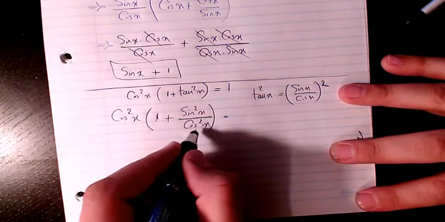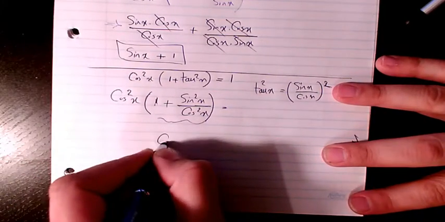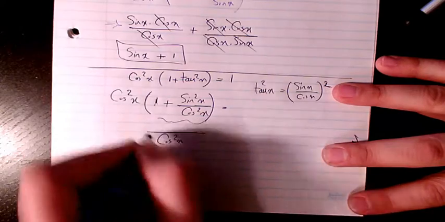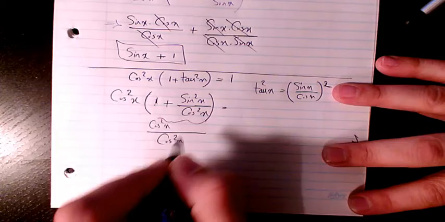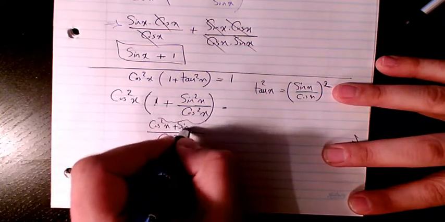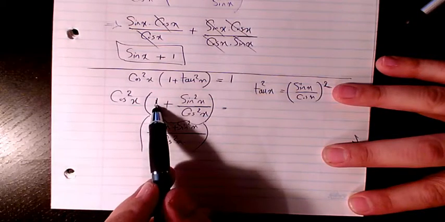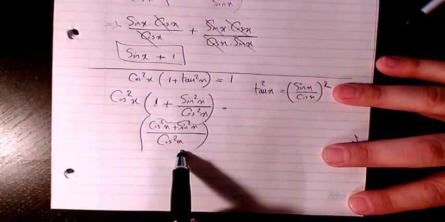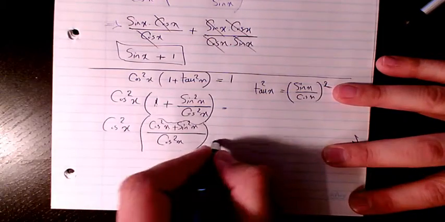I will have a common denominator here. So it's gonna be cosine squared x for both of them. So this one has to be cosine squared x plus sine squared x. So that's how I convert it. So instead of 1, I wrote cosine squared x divided by cosine squared x. And here I have cosine squared x here too.